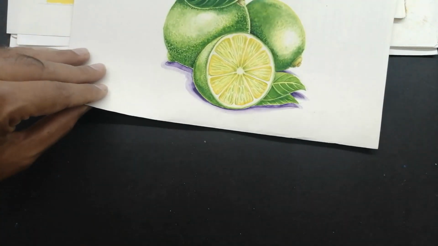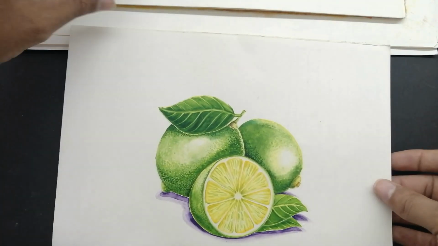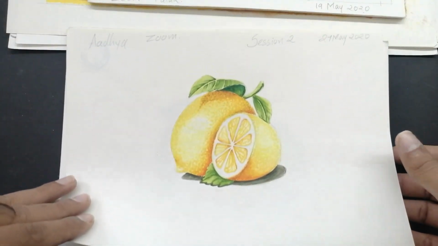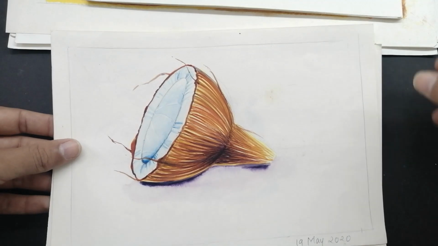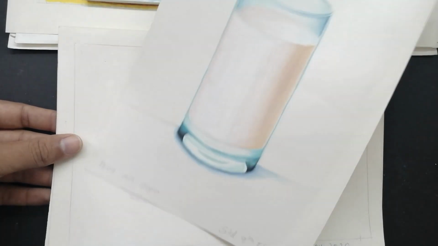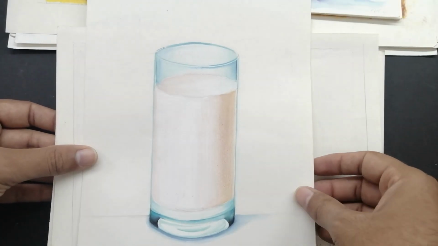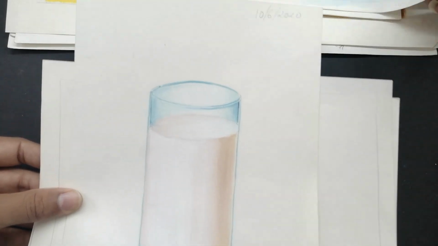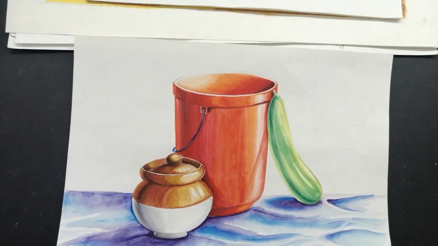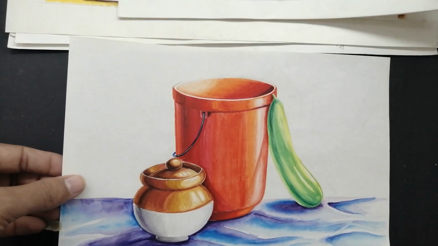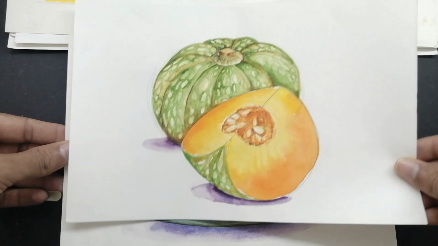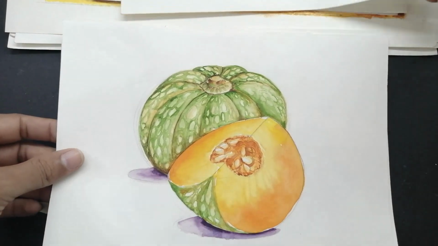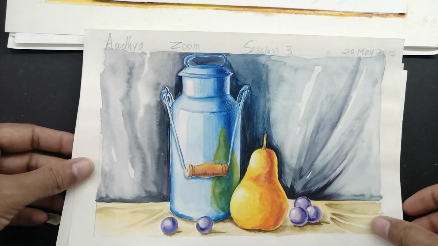Design with a texture, object drawing with a texture, coconut, milk glass, object drawing, again object drawing, pumpkin, still life.